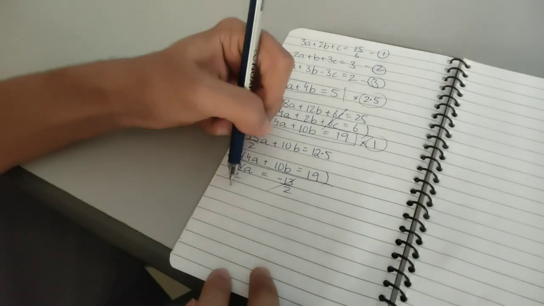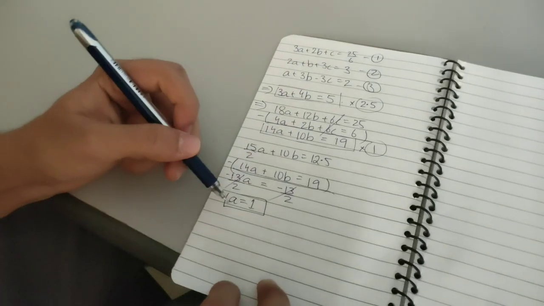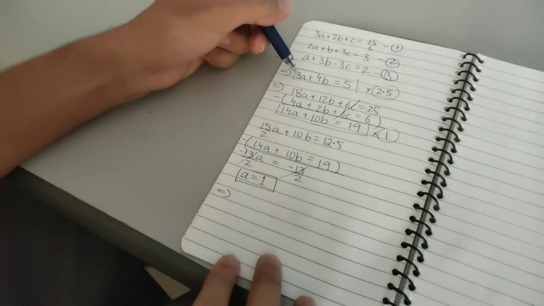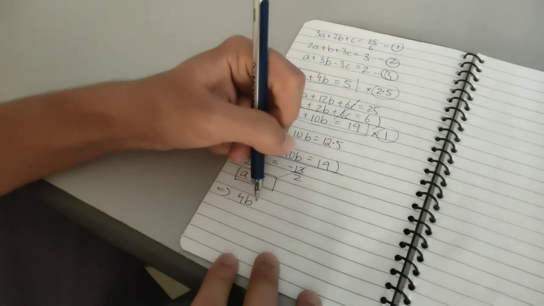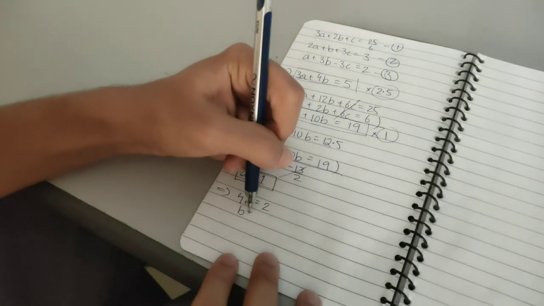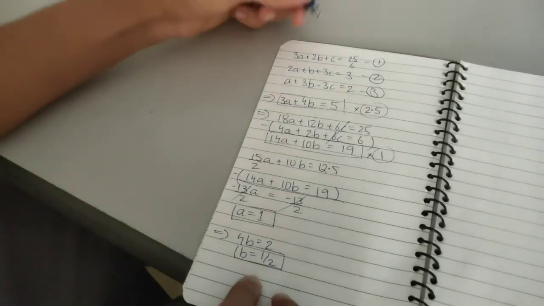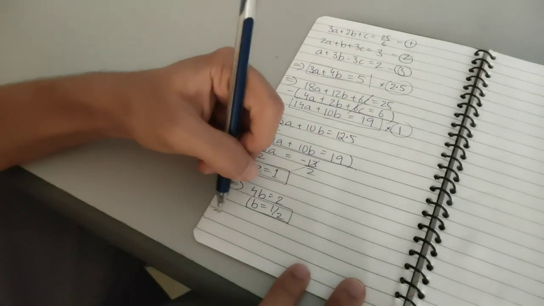So you have a is equal to 1, and you can substitute a equals 1 into this, and you get that 4b is basically equal to 2, so b is equal to 1/2. And since you know a and b, you can substitute them into one of these three equations and figure out c.